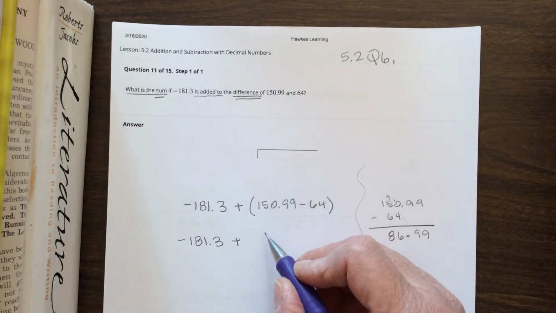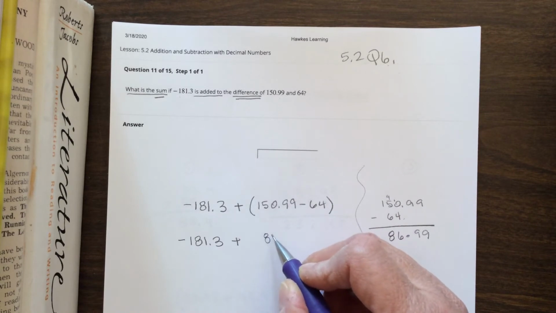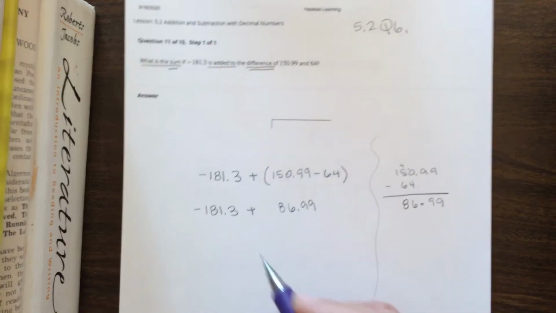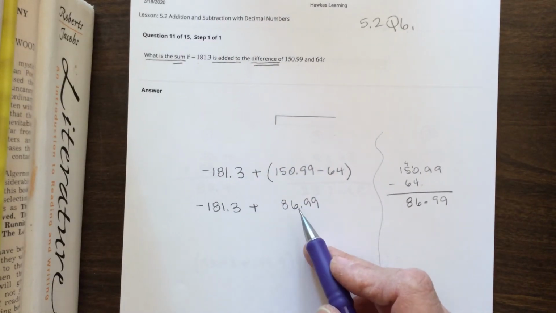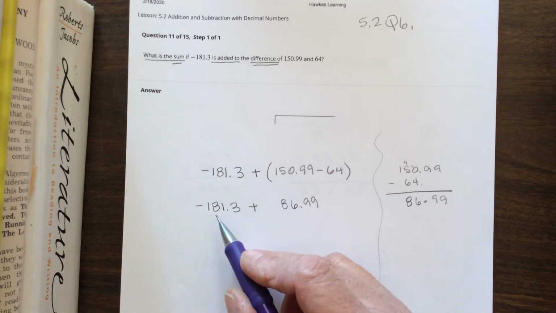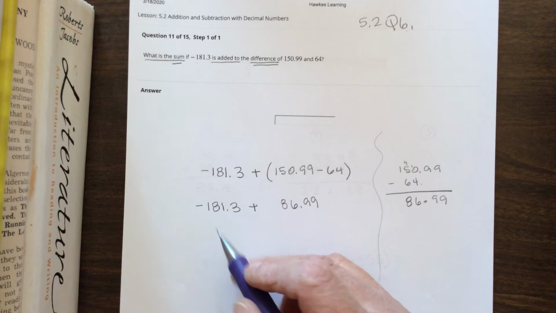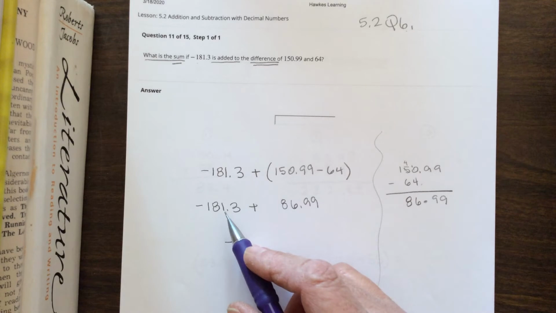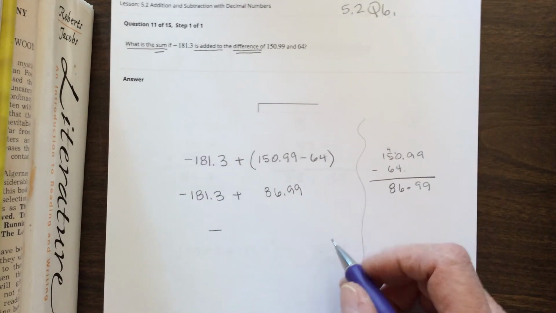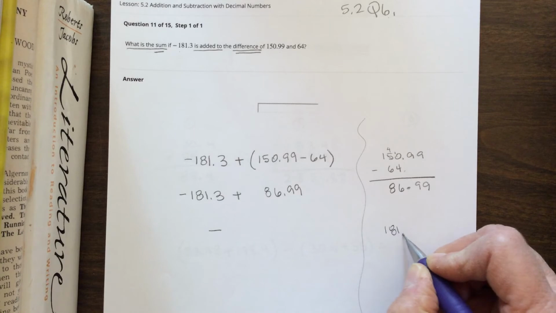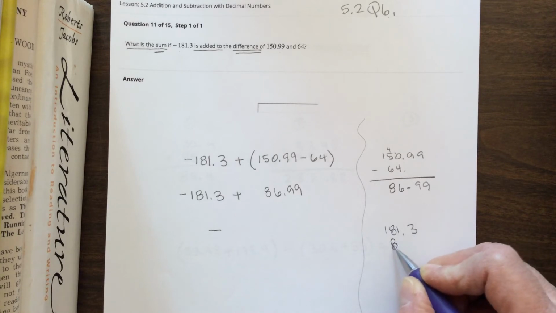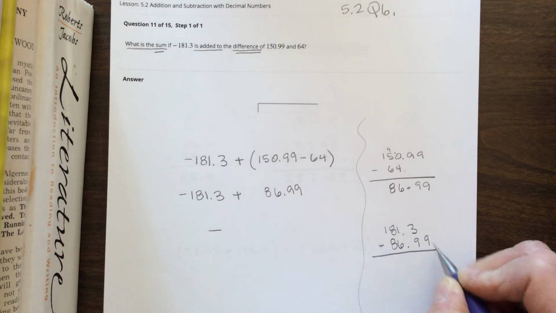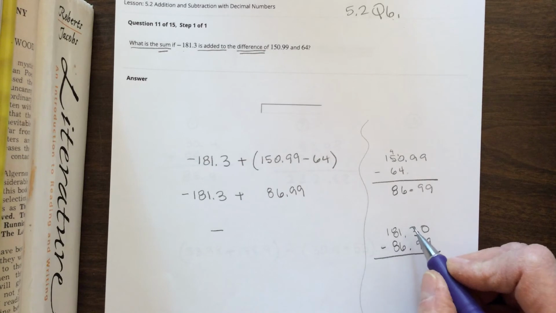Okay, so now we've got negative 181.3 plus 86.99. We're adding a negative and a positive, meaning we're looking for the bigger number's sign. So our answer is going to be negative, because of the sign of the bigger number. And then we want the difference between these two numbers, which just means big number minus small number, and keep your decimals lined up. This is subtraction, so we're going to need to add that 0 right there.